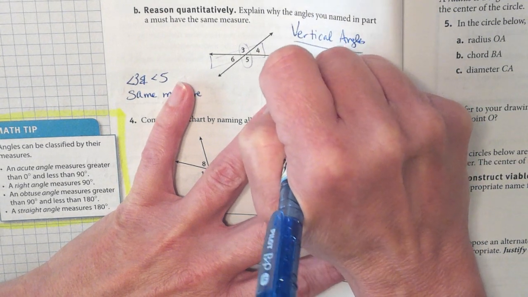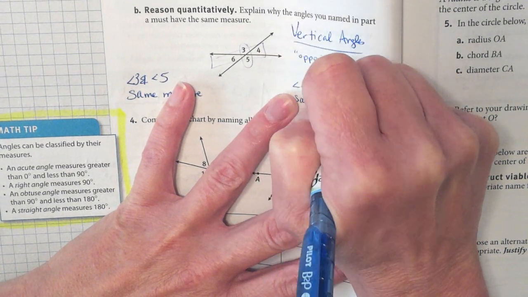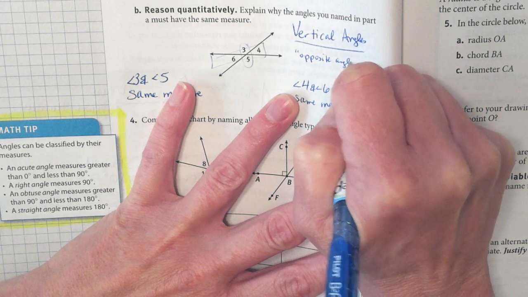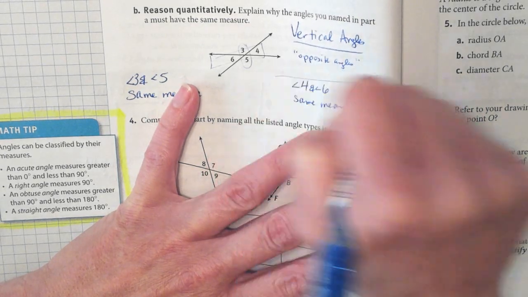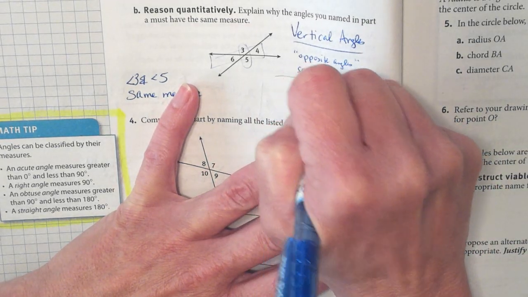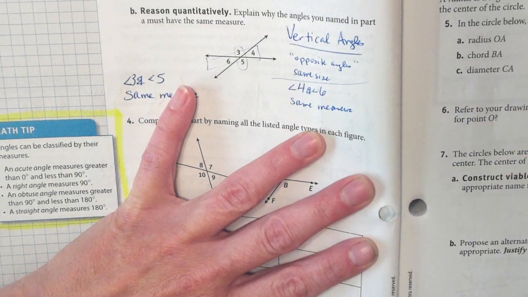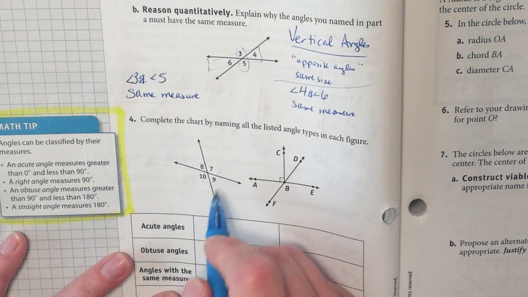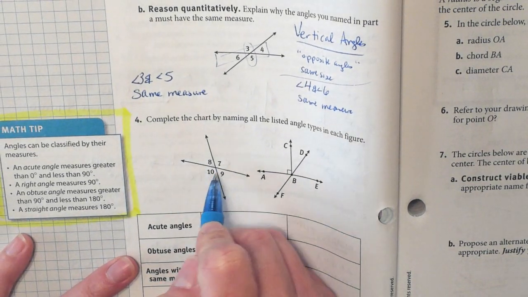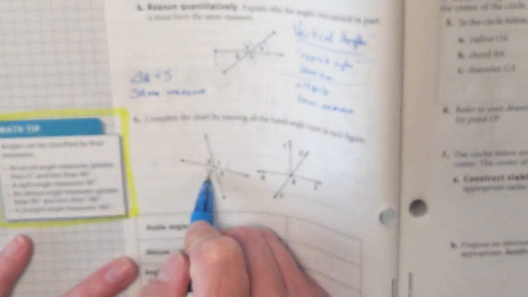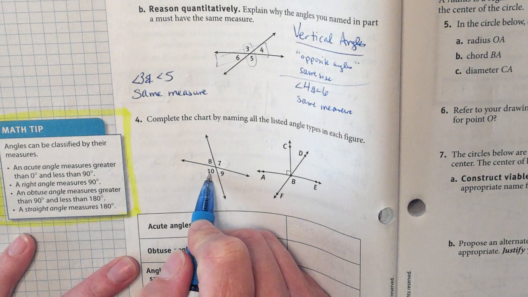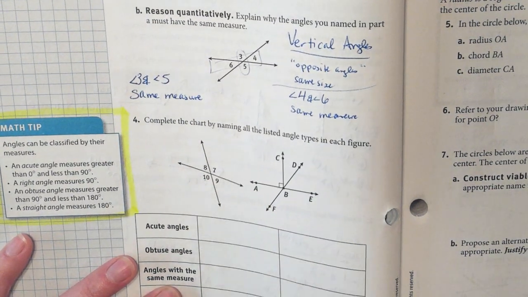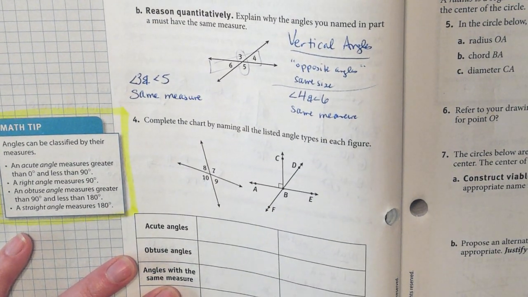So the opposite angles are the same size. That's kind of nifty. When we take a look right here at angle 7 and angle 10, they're going to be congruent to each other. They're the same measure. If you're wondering, what is congruent? Congruent basically means the same.